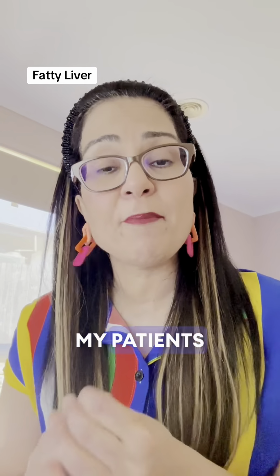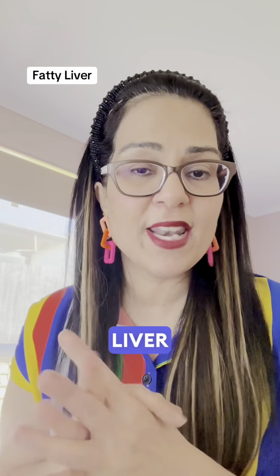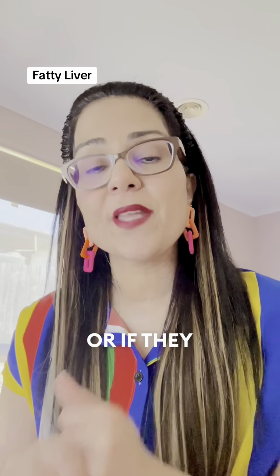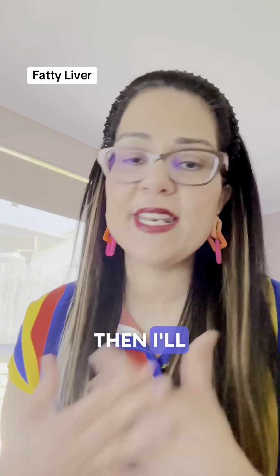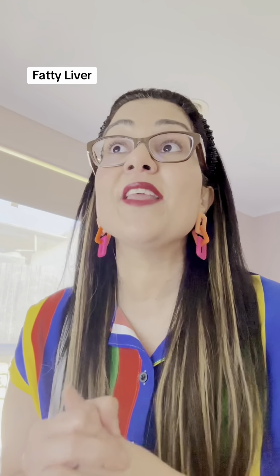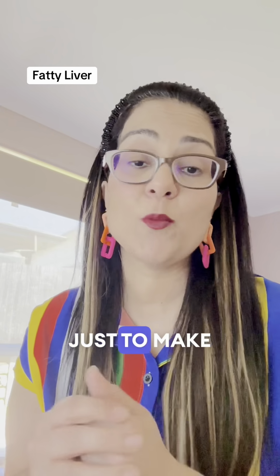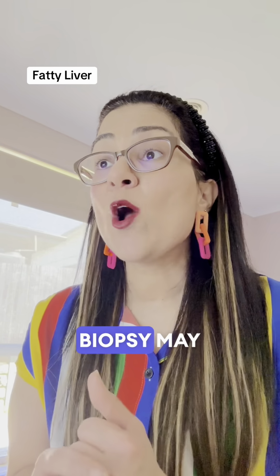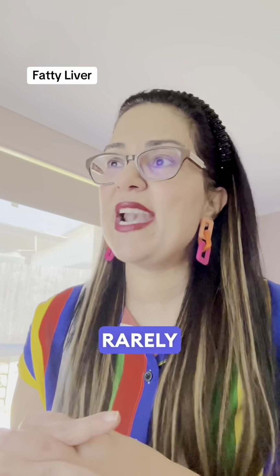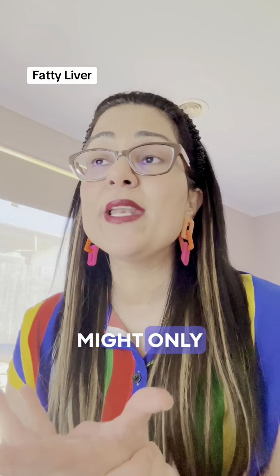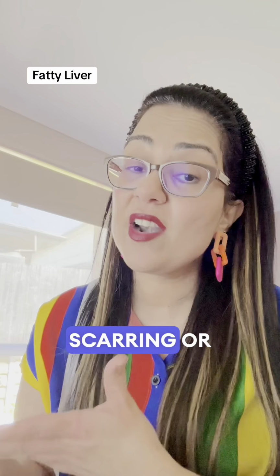Usually when my patients have mildly abnormal liver function tests, either I repeat the bloods after 3 months, or if they are concerned or I'm concerned, then I'll just get an ultrasound scan to see whether it is fatty liver, especially if they have the risk factors, just to make sure it is fatty liver, and then we'll work on those risk factors. A liver biopsy may be suggested, but this is rarely necessary. I don't think a liver biopsy is the way to go, because it might only be done when there is scarring or liver cirrhosis.